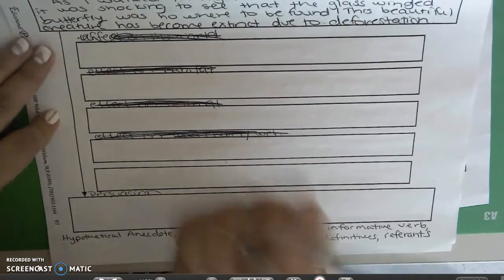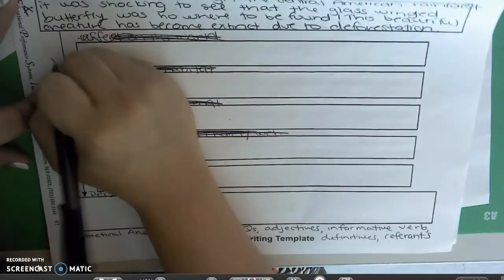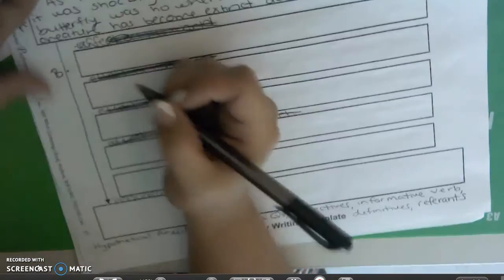So let's go back to our deforestation paper, and we need to restate the main idea. So we're going to do that right here for part B. So this was A, now this is B, okay? So our main idea sentence.